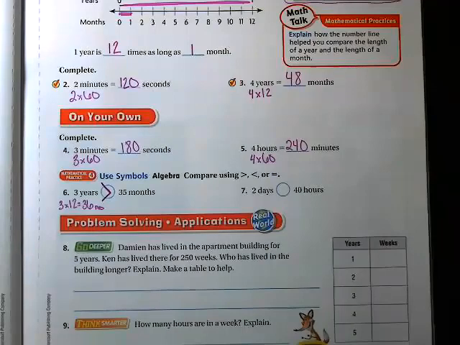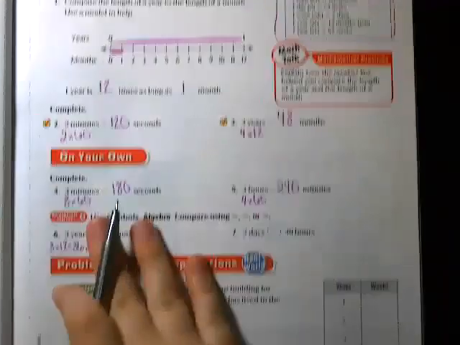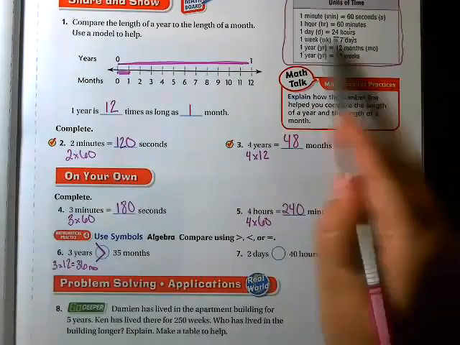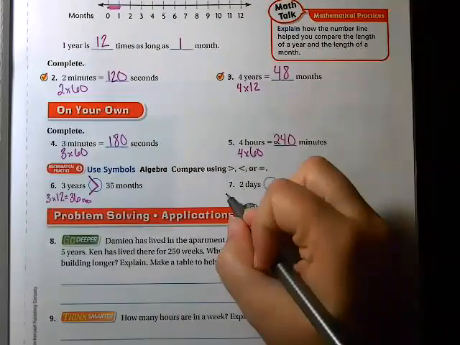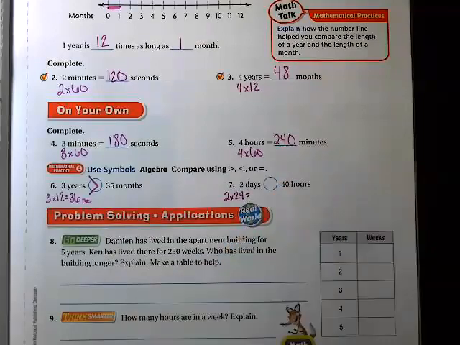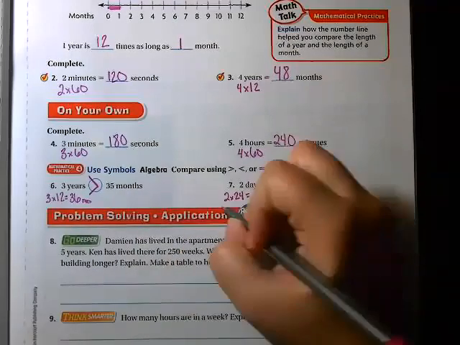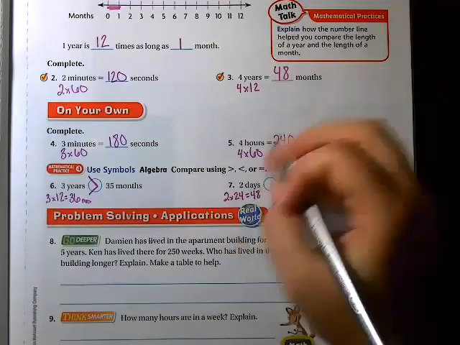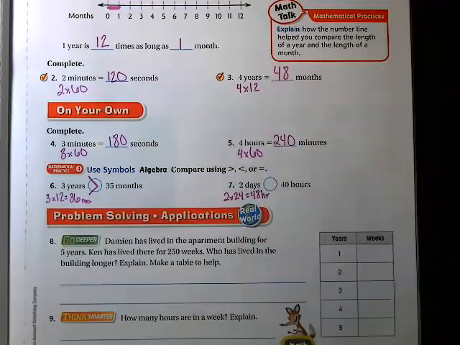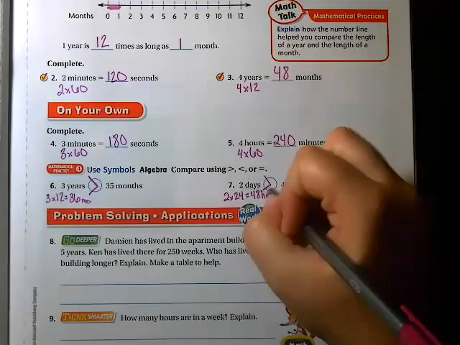All right, our next one says 2 days is greater than, less than, or equal to 40 hours. We're going from days to hours. We check back up here. There are 24 hours in 1 day. So we need to do 2 times 24. What would 2 times 24 be? Good, 48. 2 times 4 is 8, and 2 times 2 is 4, so 48 hours. So 48 hours is greater than, less than, or equal to 40 hours. Good, greater than. We want to eat the 48.